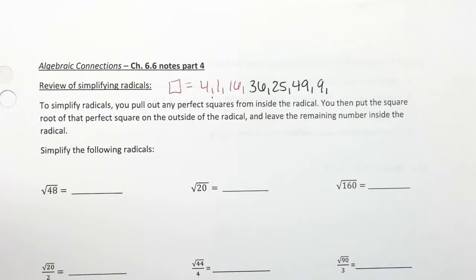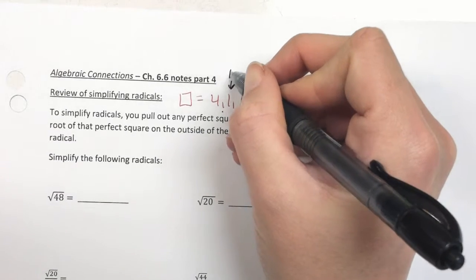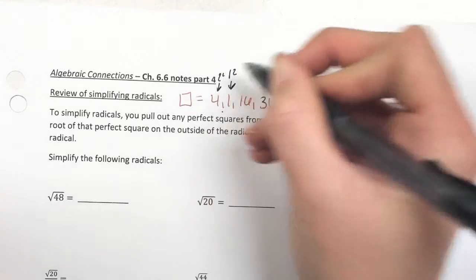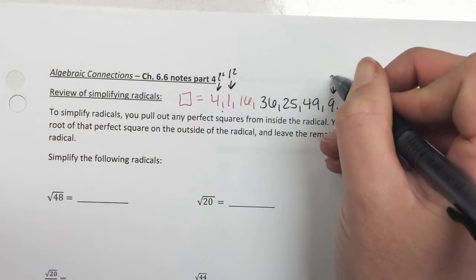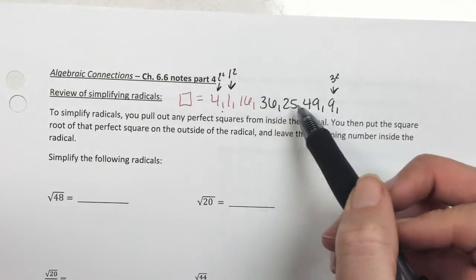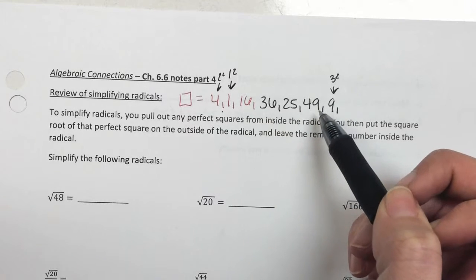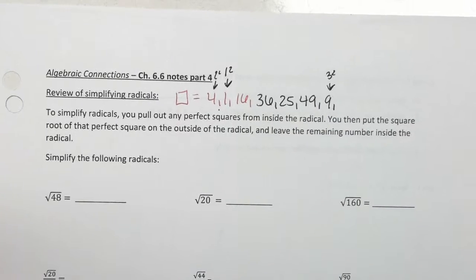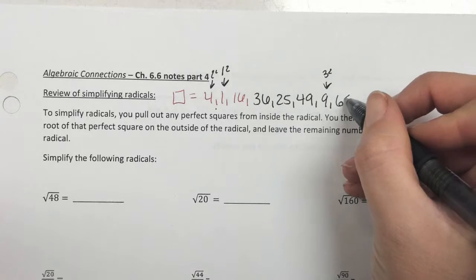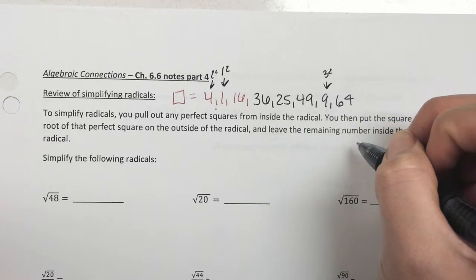We can't do 6 because perfect squares are whole numbers that you can square to get another number. Like this one, for example, is 1 squared. This is 2 squared. This is 3 squared. 4 squared, 5 squared, 6 squared, 7 squared. Yeah, 64 would be one. Any questions about what perfect squares are?